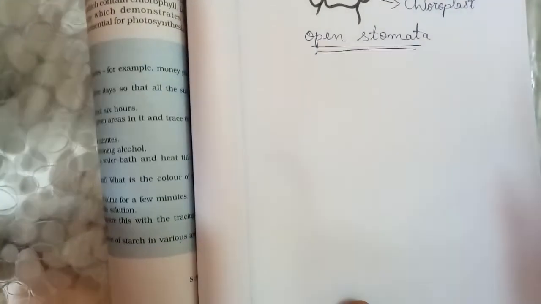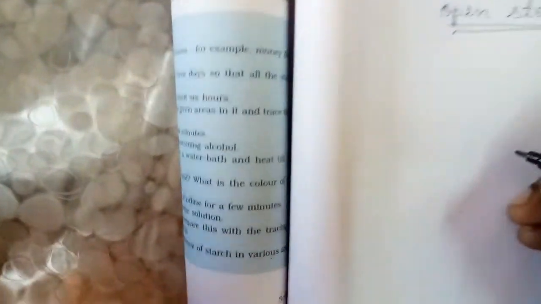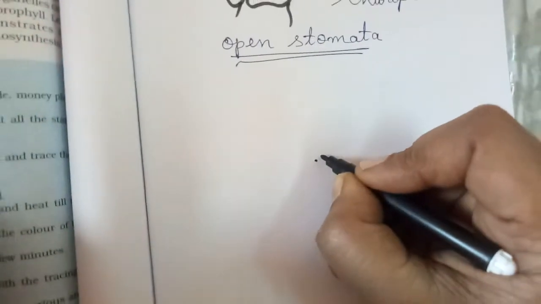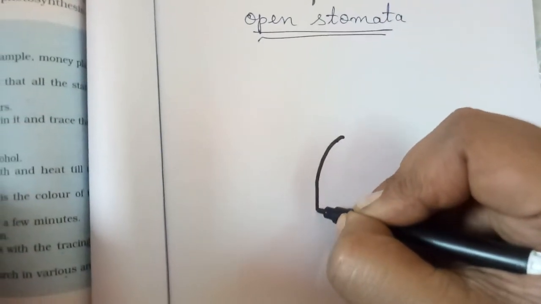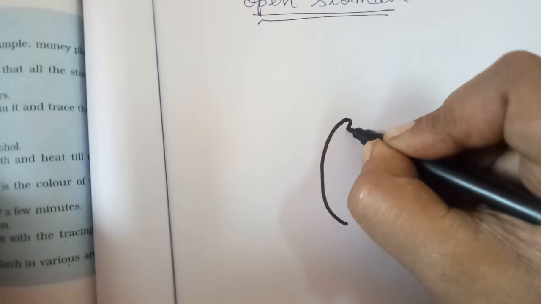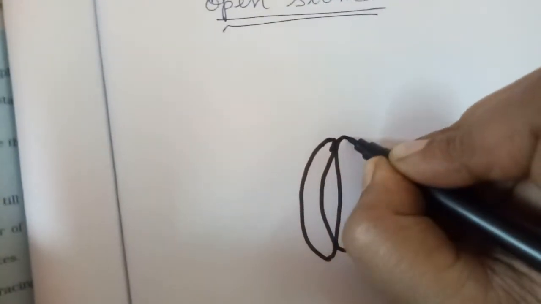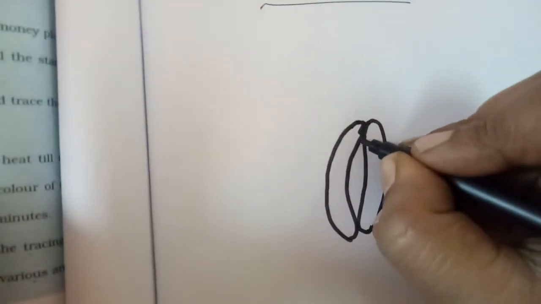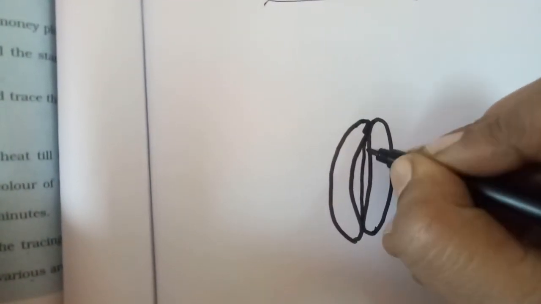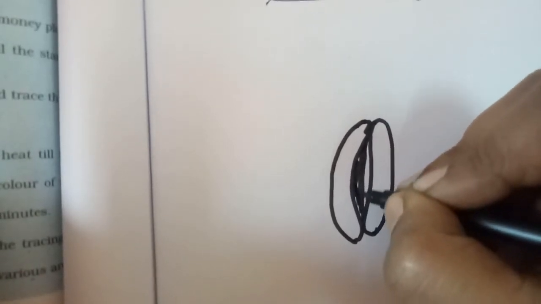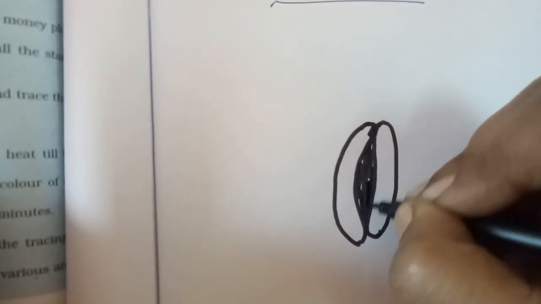Now let us study the mechanism of the closing of stomata. In the same manner, we'll draw the two guard cells, okay, but these guard cells will be a little shrunk in size. So you have to reduce the size of the guard cells in this manner, and so you can see the valve is also closed now. Okay, this is how the valve is closed.